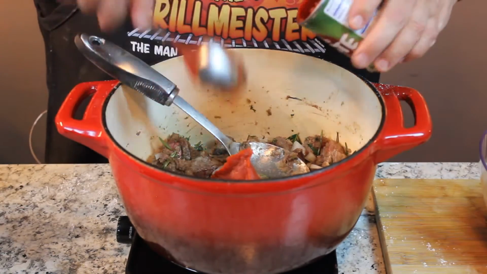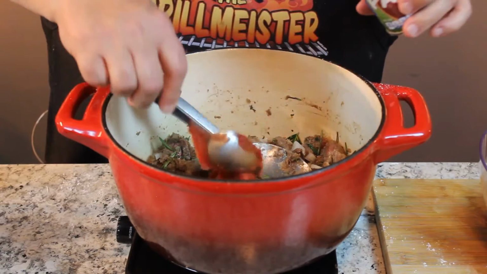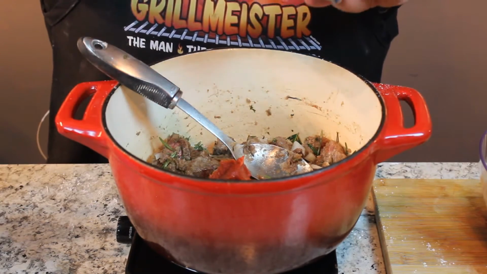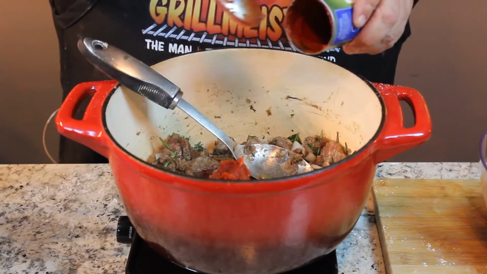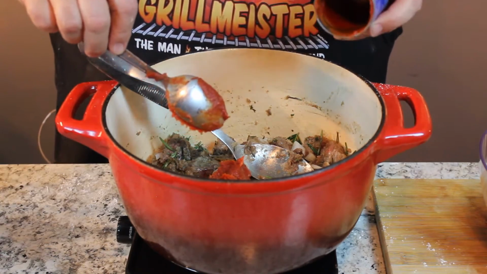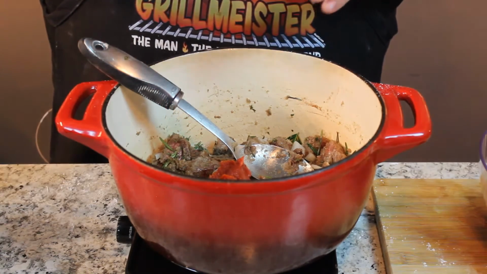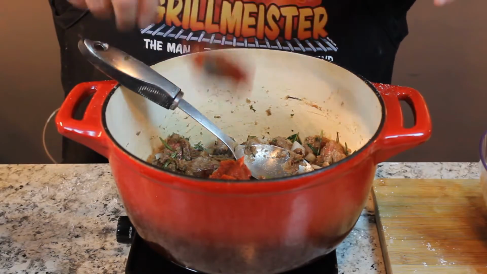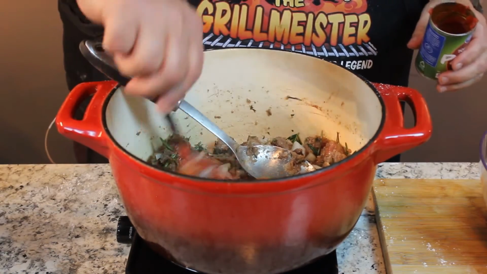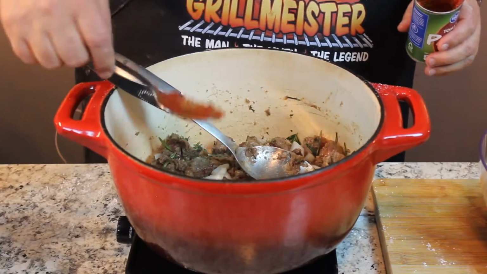I'm going to put in a little bit of tomato paste. One can of tomato paste. How many ounces is this thing here? I think it's 6 ounce. A little teeny 6 ounce can of tomato paste. We're going to get that in there.